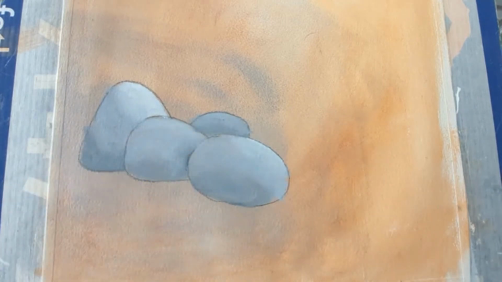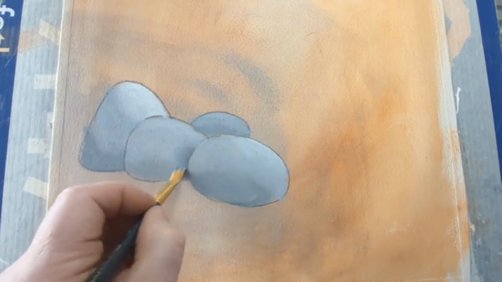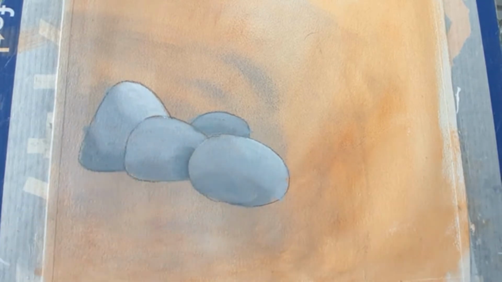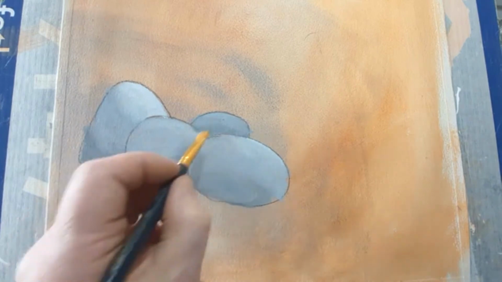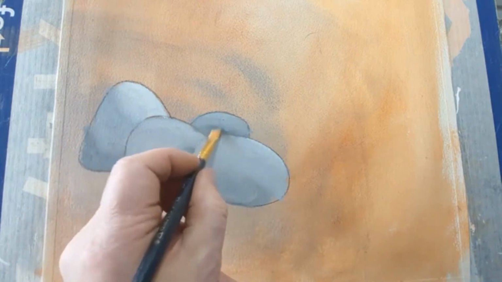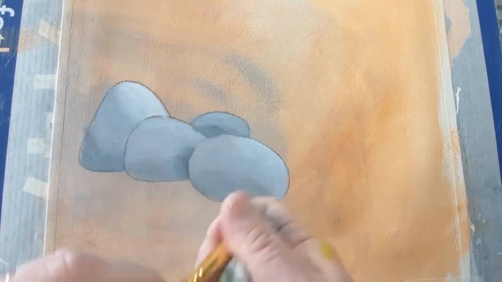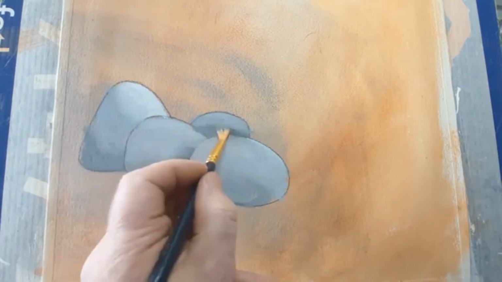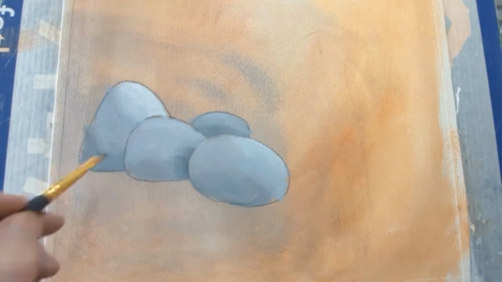And so we can work around this for a little while. We can begin to deepen certain areas with a little bit of dark, so that looks like it's tucked in behind that one. And likewise, this one certainly is tucked in. So where it's tucked in gets darker. Then clean the brush and blend that out ever so lightly. And the same perhaps with this big one here.